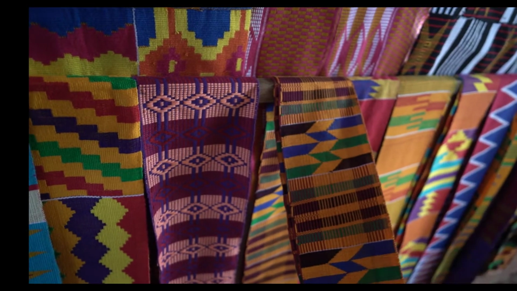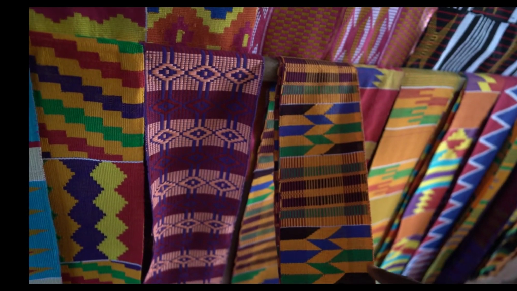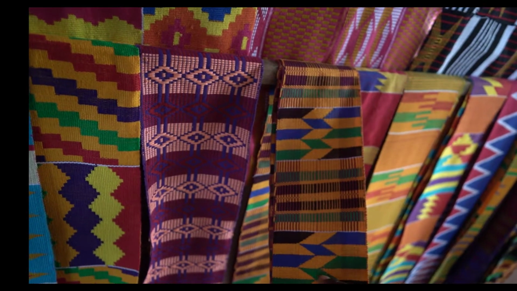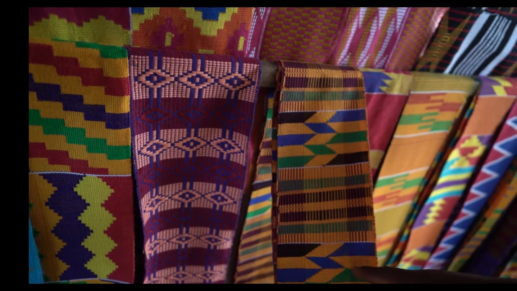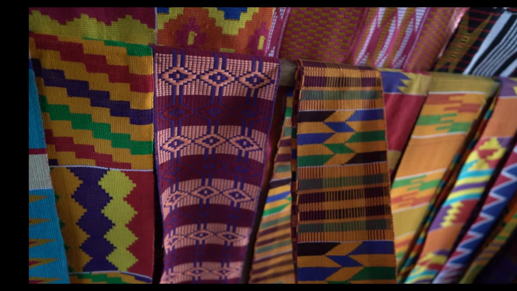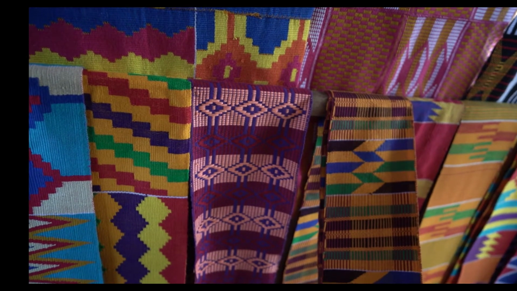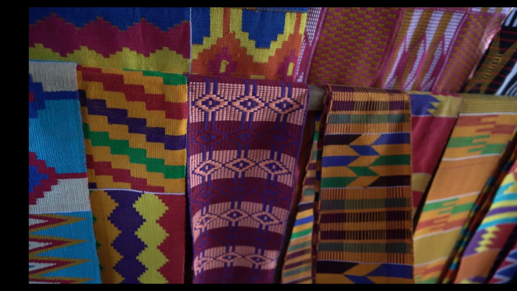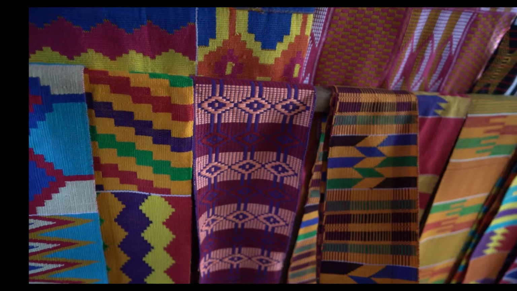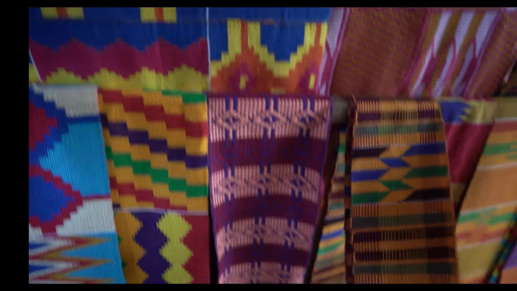The first one we showed you has the Ghana traditional colors. The green represents our forest, the black is our color, the red is our blood, the yellow is our gold, and the blue is the sky.